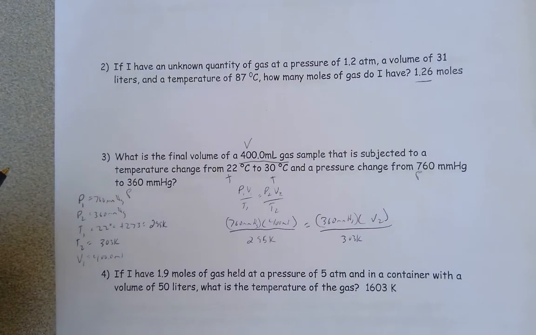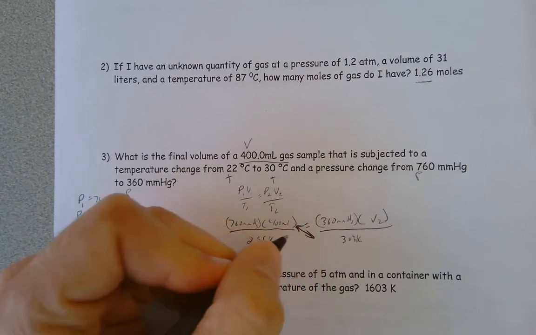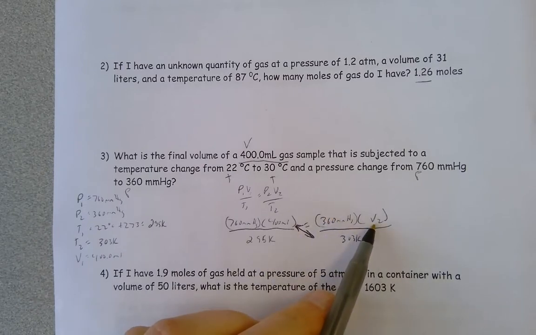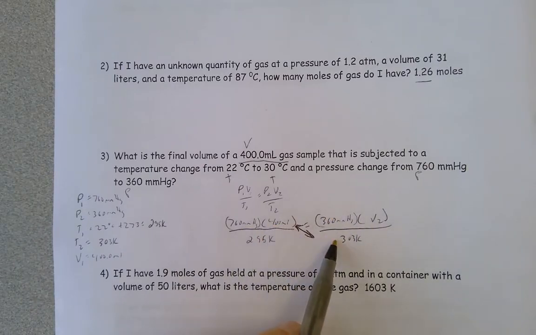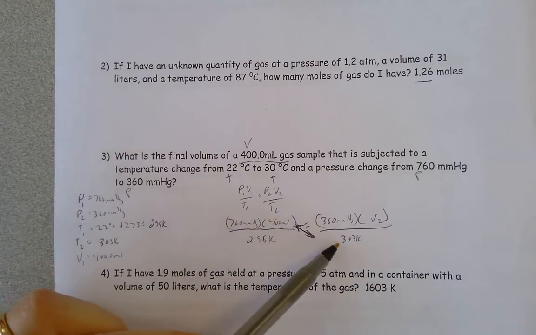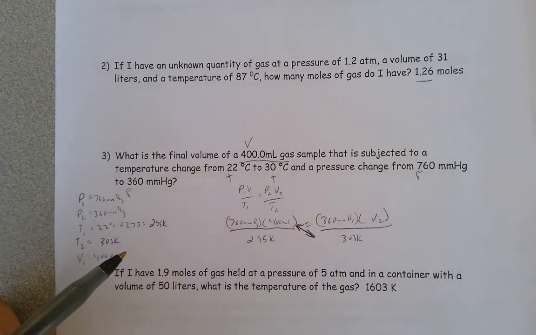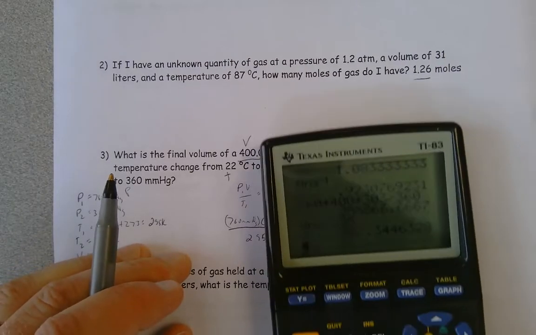From here, it's a cross multiply and divide kind of thing. I'm going to cross multiply the 3 things and divide by the things that are attached to V2, right? So I'm going to do 760 times 400 times 303 divided by 295 divided by 360. You can do that in a bunch of steps if you want. I think the simplest way is to just do the cross multiply and divide. Do your cross and then divide by the things that are attached to the V2. So 760 times 400 times 303 divided by 360 and divided by 295. And that gives us an answer.